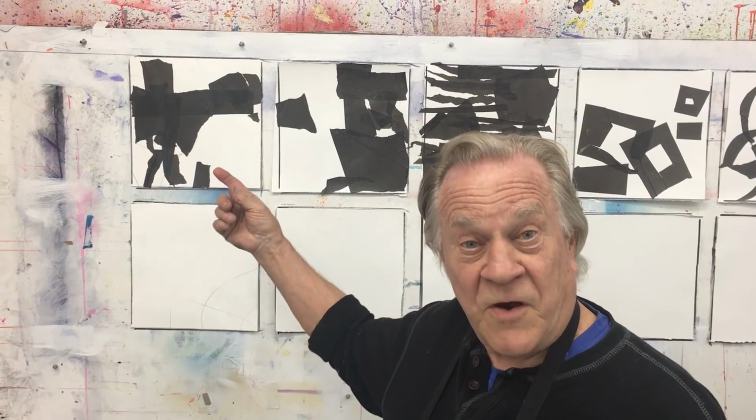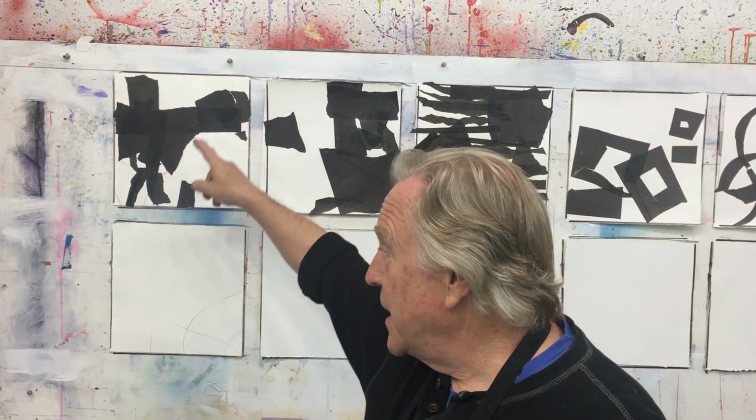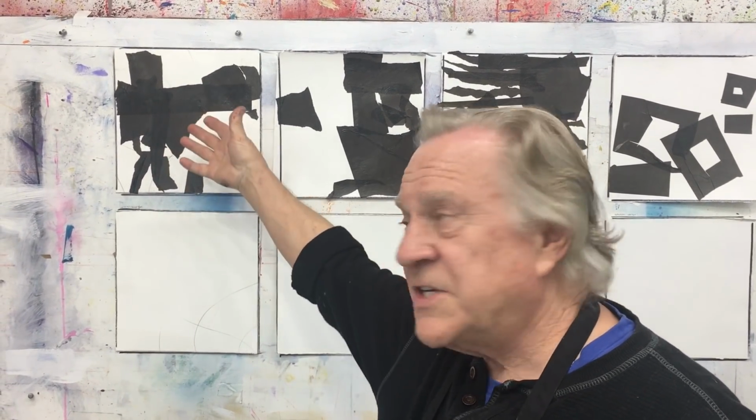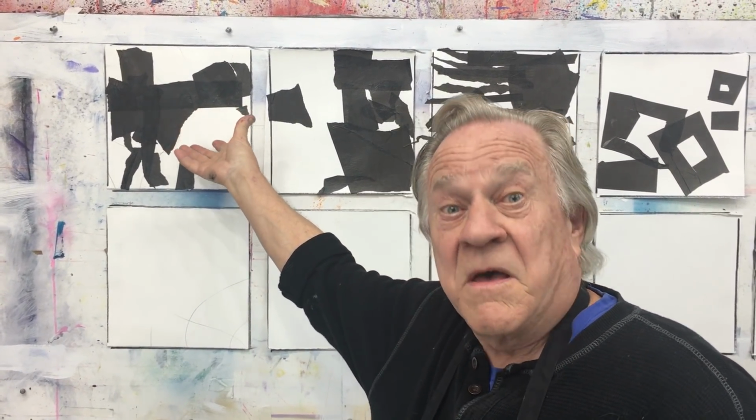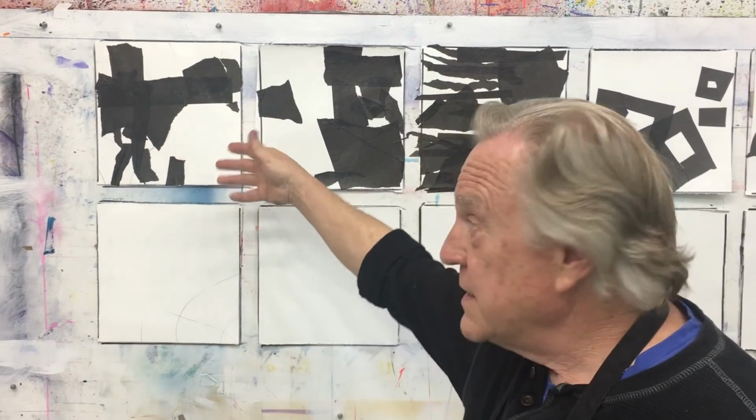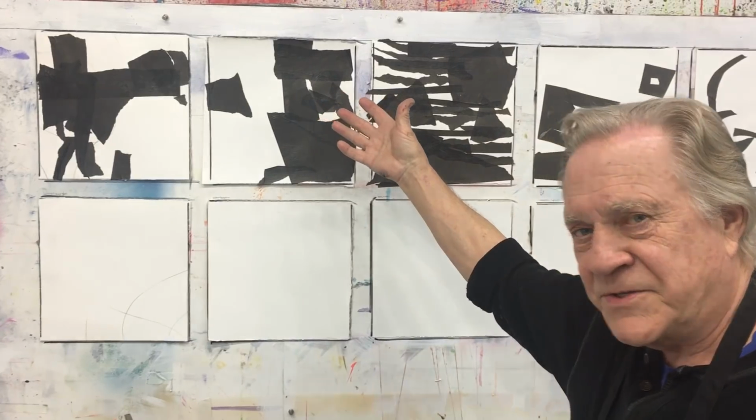So I've already started on a few. Let me show you what I've already gotten done. Here the design is the Cruciform, the standard Cruciform. I try to make it not so obvious, okay? And so this is just tissue paper glued down on a piece of watercolor paper, all right? And so there's my Cruciform, pretty obvious. And I try to make it obvious too, all the way across.